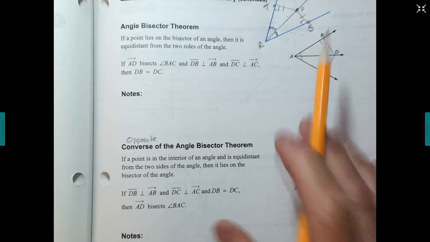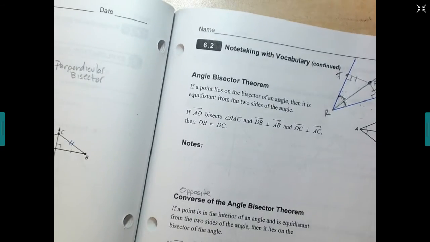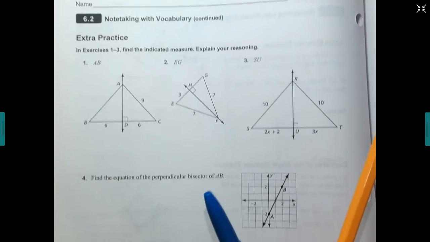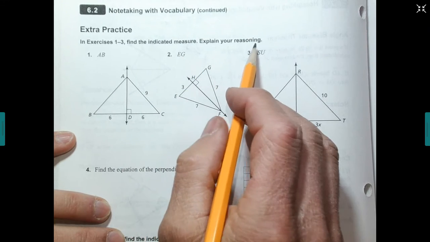So have the examples written in here. Have the examples written in, and then it's part of your homework. Let's go to here and see how it's going to work. So find the indicated measures, explain your reasoning.